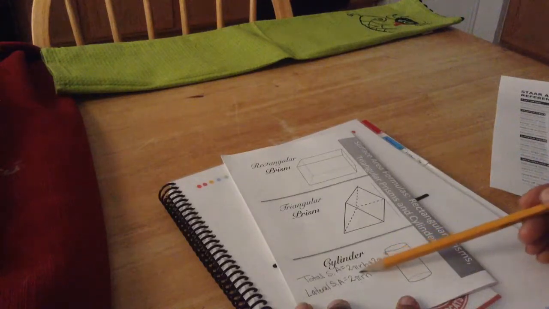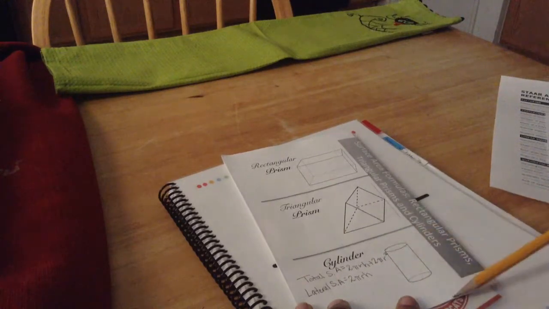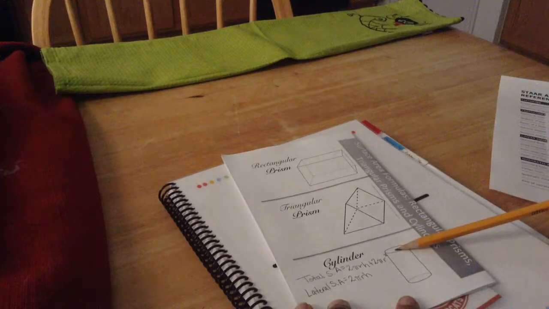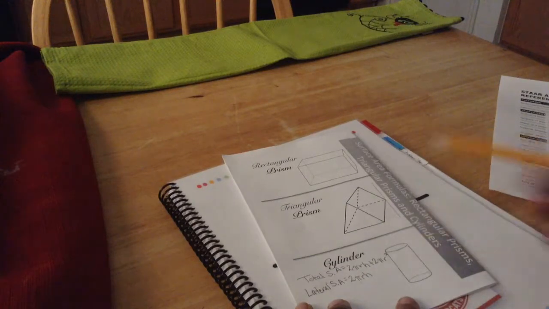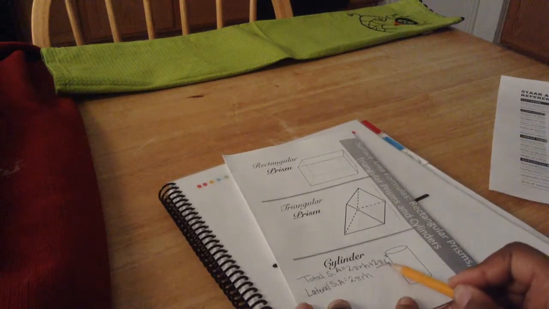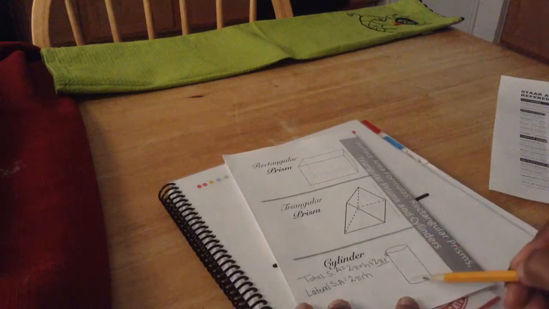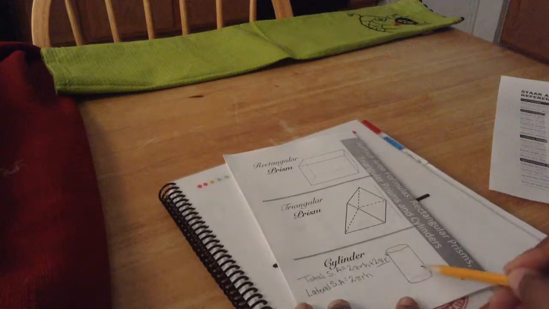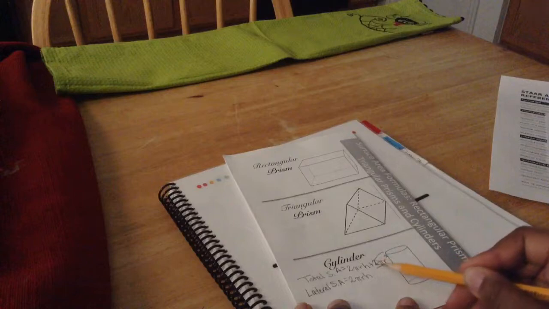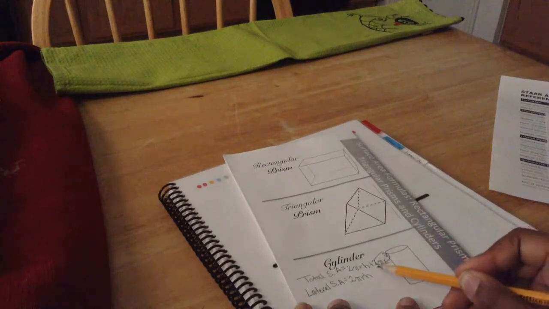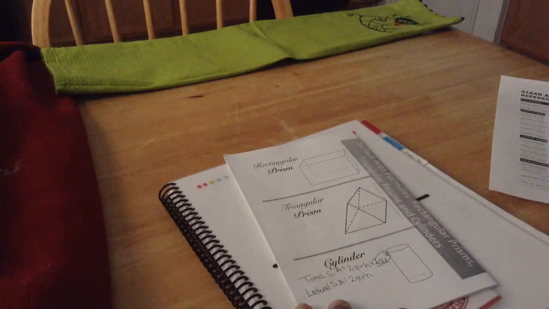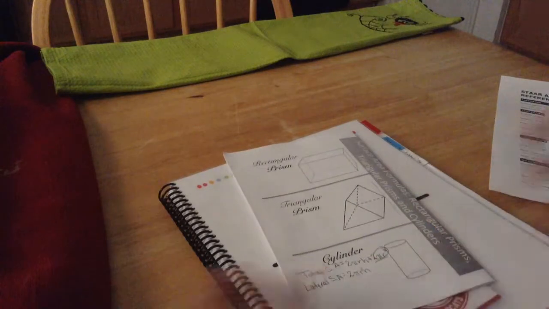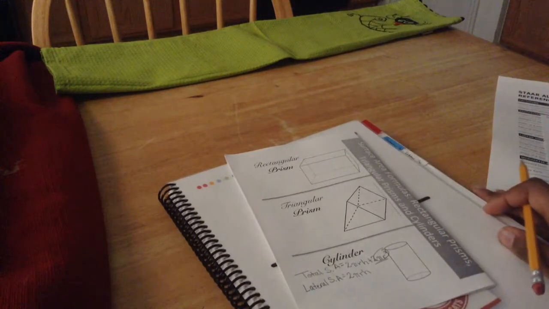What in this formula is going to mean the two bases? 2 pi r squared stands for our two bases. It's area of a circle times 2 circles. Okay?